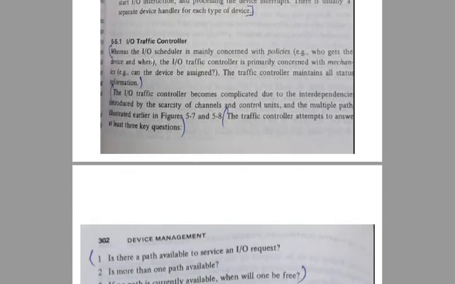So first is the I/O traffic controller. Whereas the I/O scheduler is mainly concerned with policies. Okay, so example, who gets the device and when and what time they have to use அப்படின்றது வந்து policy யூஸ் பண்ணி வந்து தான் நம்ம வந்து allocate பண்ணுறோம், right? So the I/O traffic controller is primarily concerned with the mechanics. The example, can the device be assigned பண்ணலாமா அந்த ஜாபுக்கு அப்படின்றதையும் வந்து நம்ம கண்ட்ரோல் பண்ணலாம். So maintaining all the status and information about the devices வந்து I/O traffic controller வந்து will maintain.